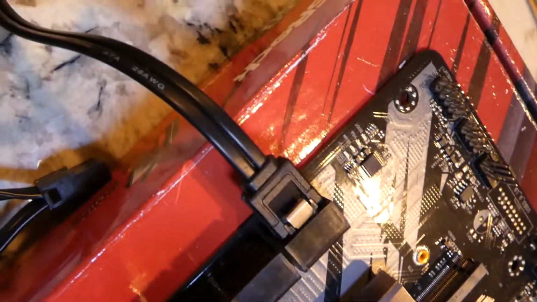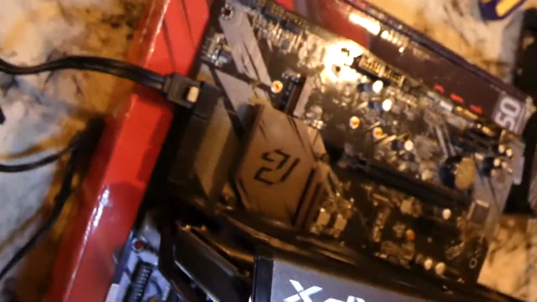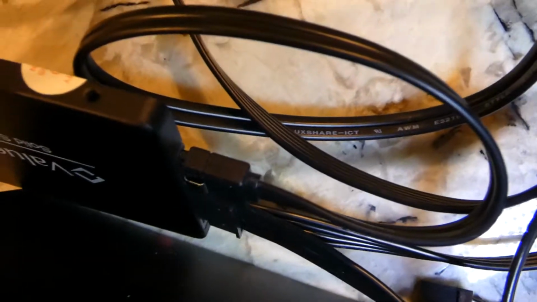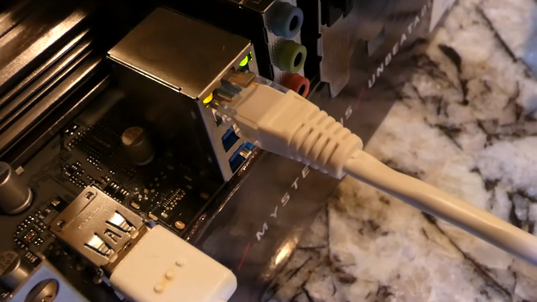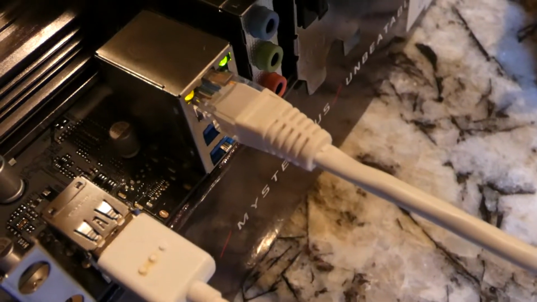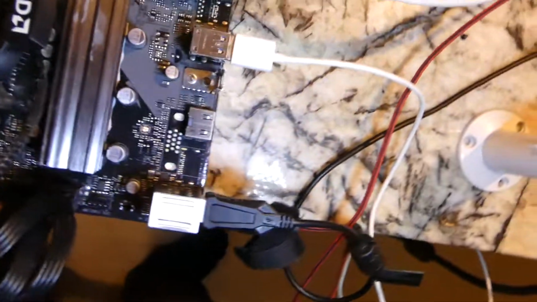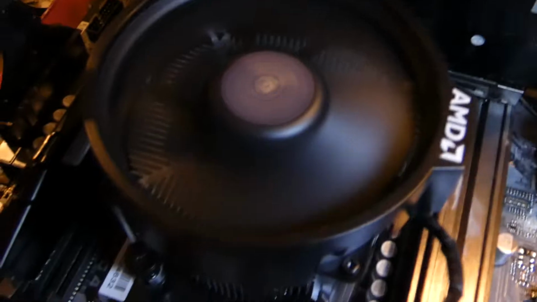Here is an example of a SATA cable plugged into it. And that goes to this end of the drive. That's a solid state, could go to a hard drive. USBs. This is it. 1G Ethernet there. Now this is an AMD. You can see a lot of similarities, right? The main difference is going to be how you put the CPU in.